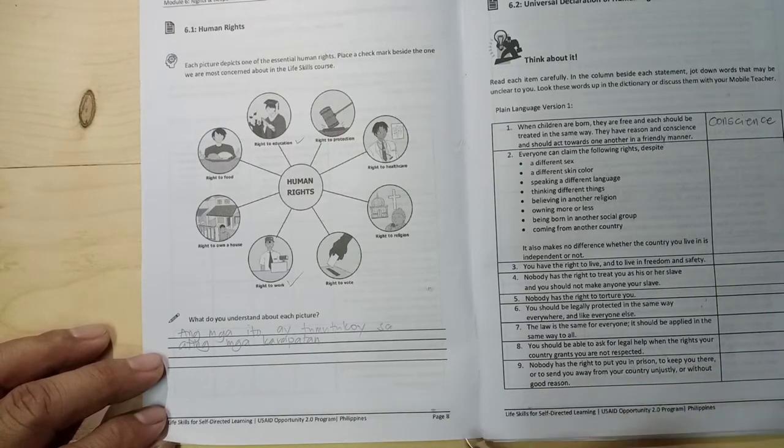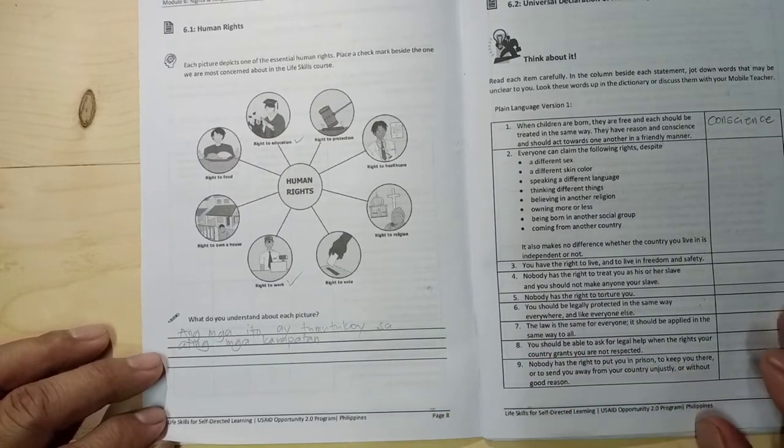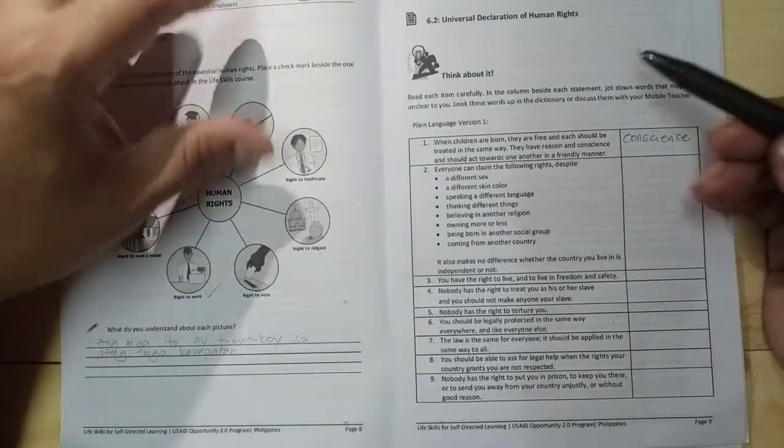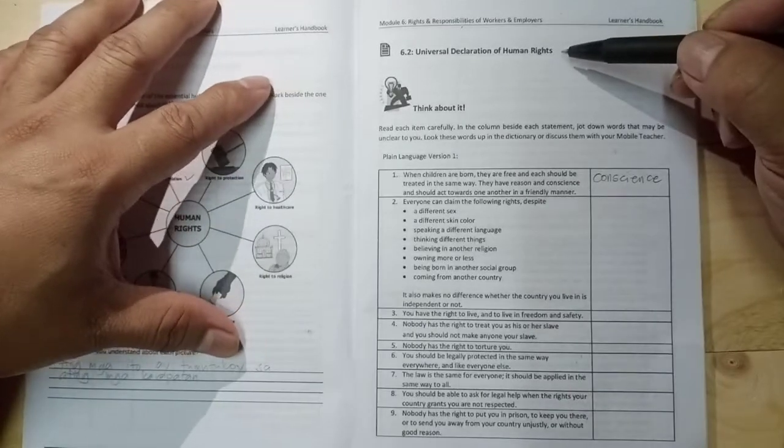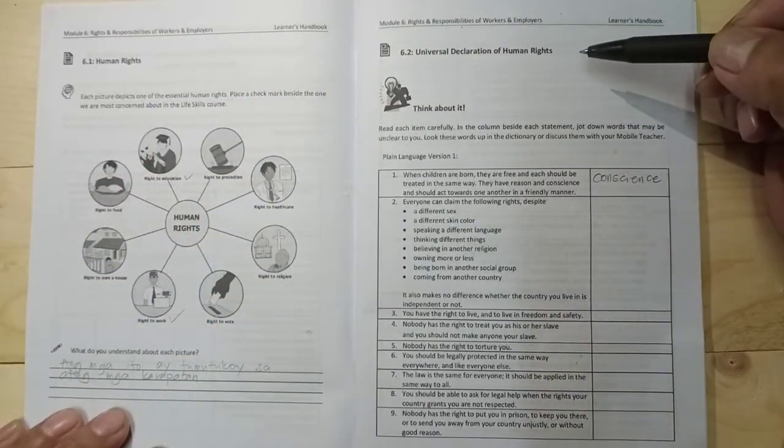May time kayo mag-aral, pag-aralan nyo, isa-isahin ninyo. Okay? So, dito na tayo, 6.2, page 9, Universal Declaration of Human Rights. Okay?